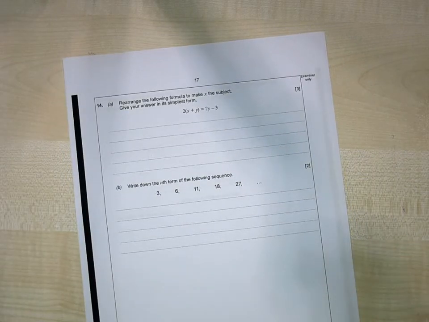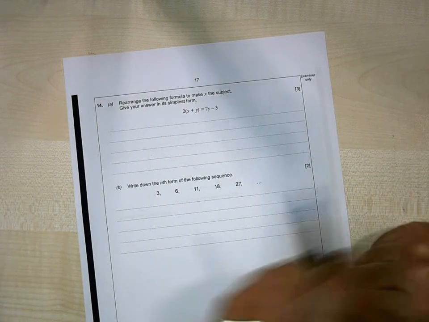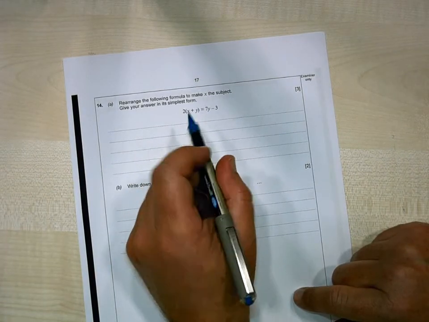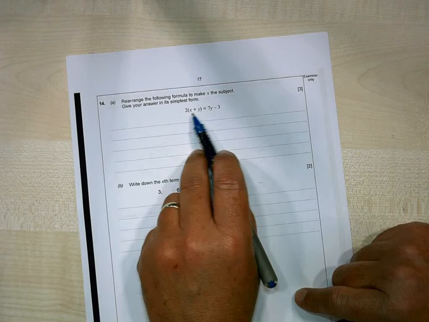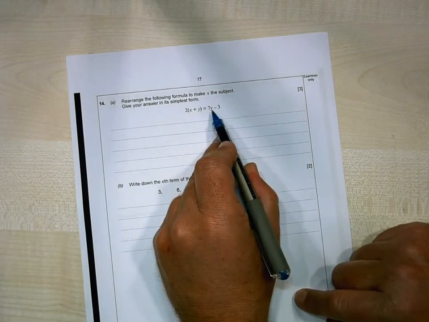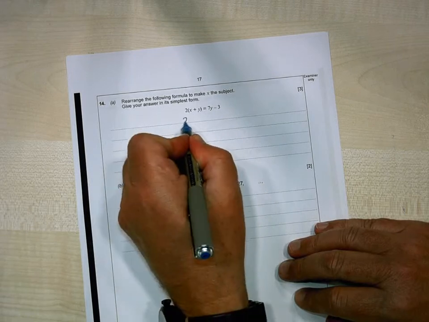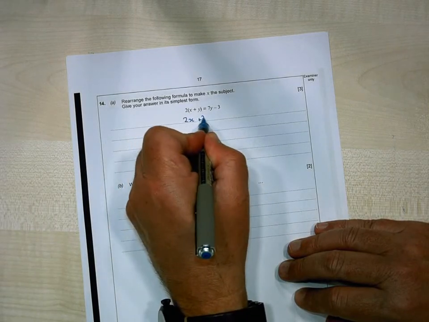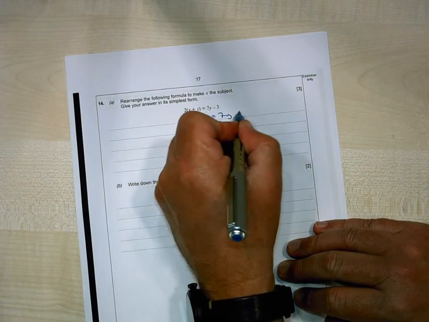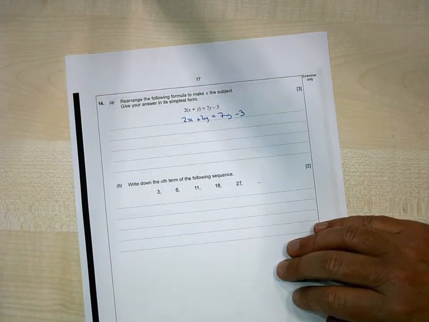Question 14, rearranging formulae. So with this is where, if you can solve equations, it's the same rules. I want to get this so that I've got x on its own. So the first thing I'm going to do is get rid of the bracket. So I get 2x plus 2y equals 7y take away 3.